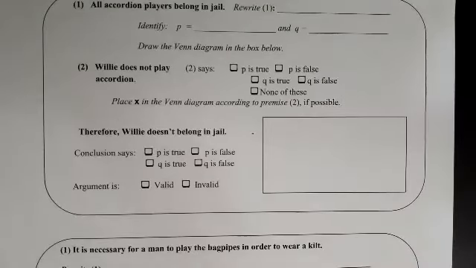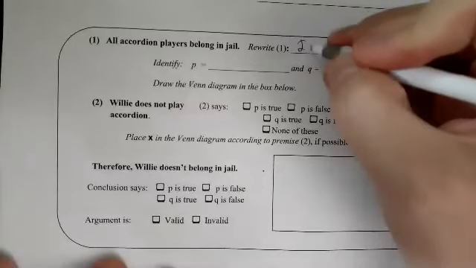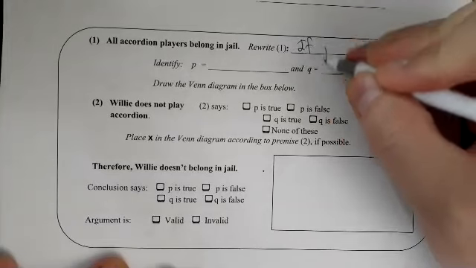Okay, so we got a few more. What do we got? 1, 2, 4. All right, I want to go through 2 more of these, and then I think I'll leave 2 of them for you to do on your own. Fair enough. All accordion players belong in jail. I agree.